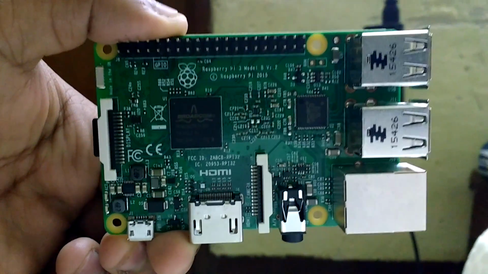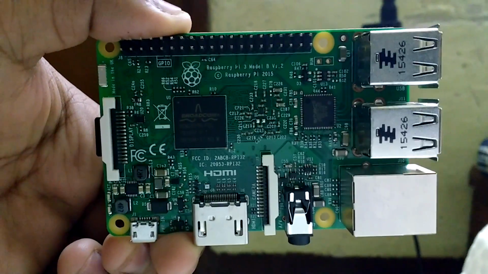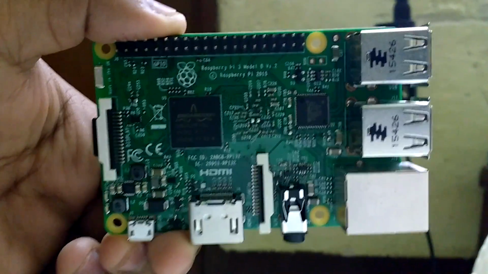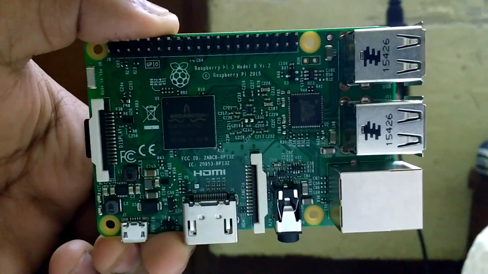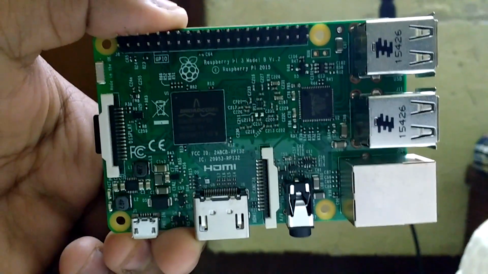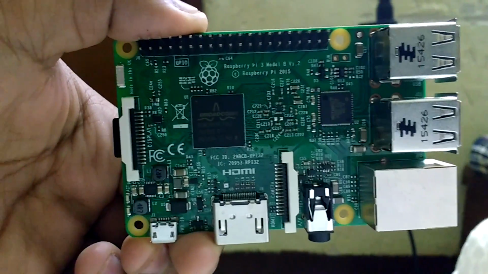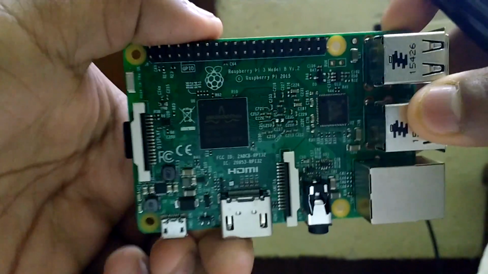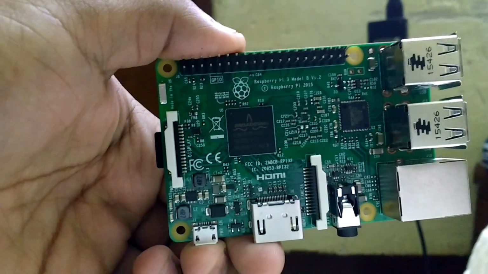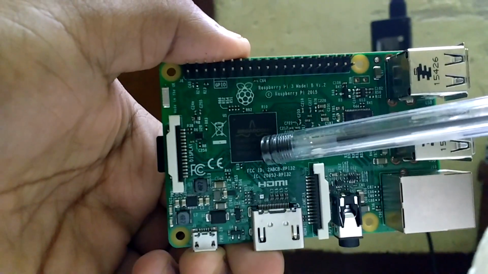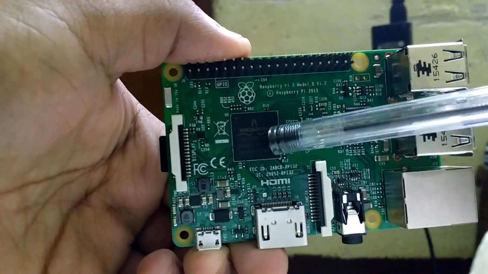Actually, this is Raspberry Pi Model 3. There are different generations of Raspberry Pi: Pi 1, Pi 2 and Pi 3. Today we will use Pi 3. So we will see the components. So first, the processor. This is the processor of the Pi.